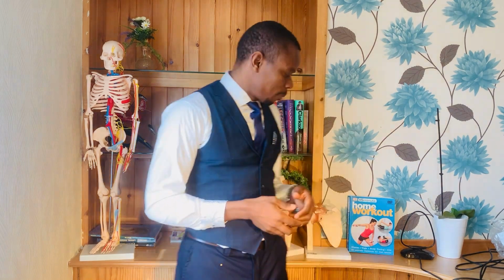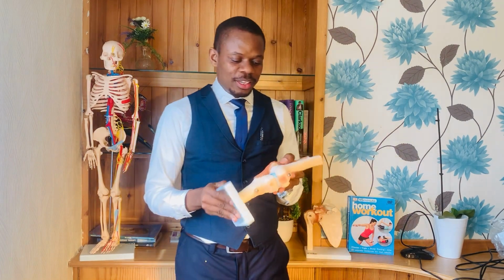And it is one of the leading causes of knee pain, hip pain, and also disability among the elderly population. So in this video, we are going to talk about what happens in a knee joint during osteoarthritis and what you can do to relieve the symptoms of osteoarthritis. In my hand here is an anatomy knee model. So we are going to use this to demonstrate what happens in the knee joint during osteoarthritis.